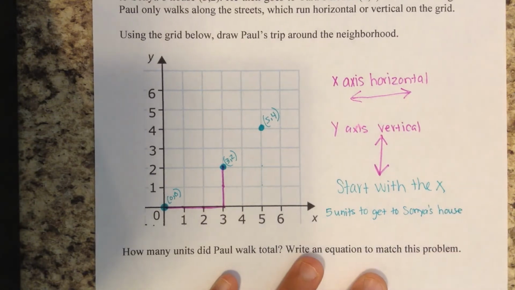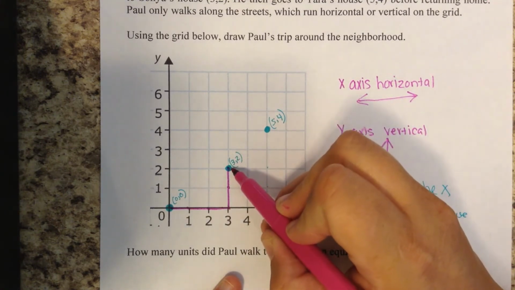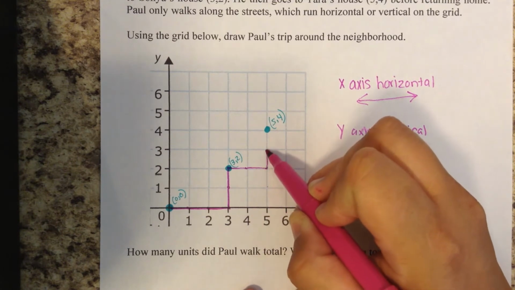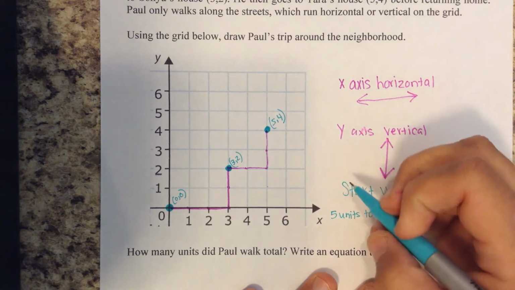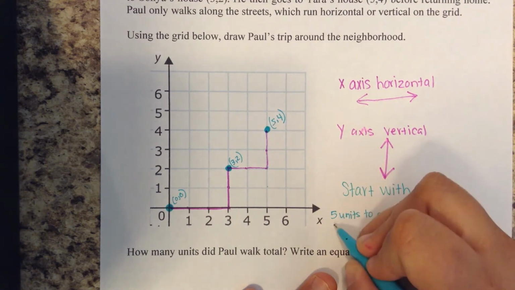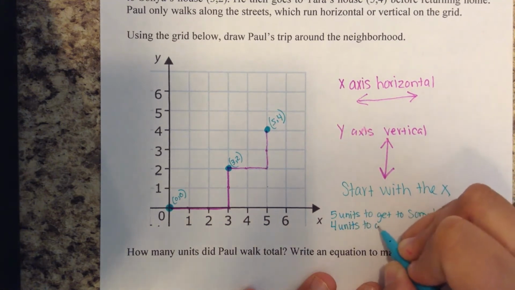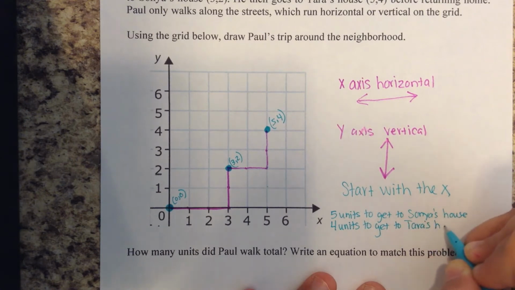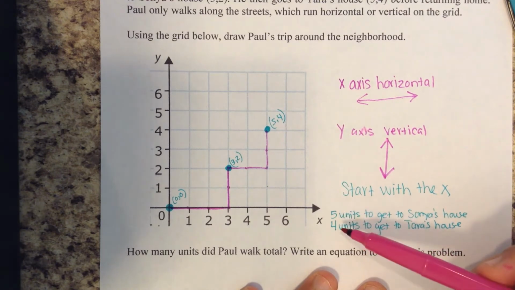All right. Now let's see how long it takes to get to Tara's house. We're going to start from Sonia's house. 1, 2, 3, 4. So it takes 4 units to get to Tara's house. So if I know it's 5 to get to Sonia, 4 to get to Tara, I know 5 plus 4 is 9.